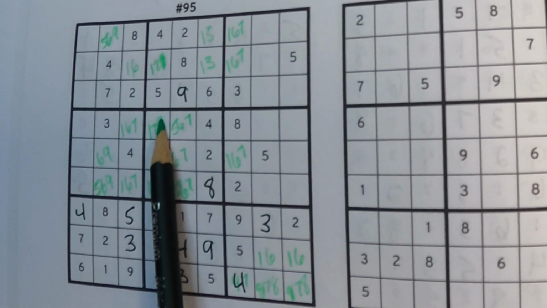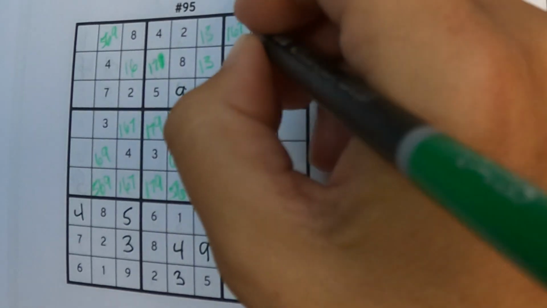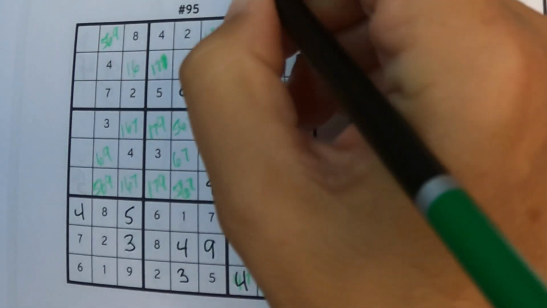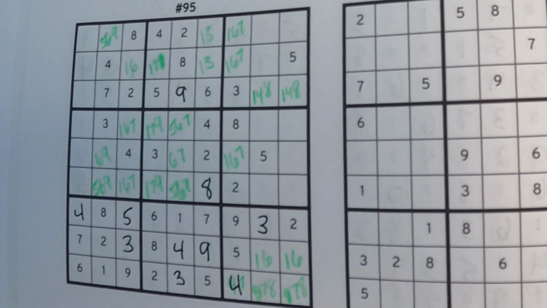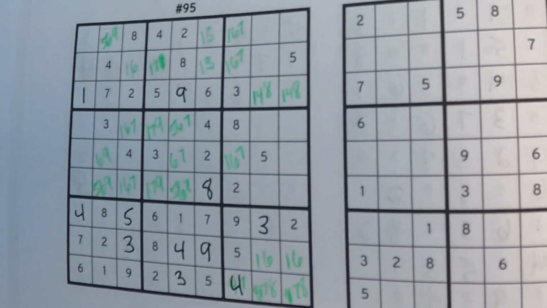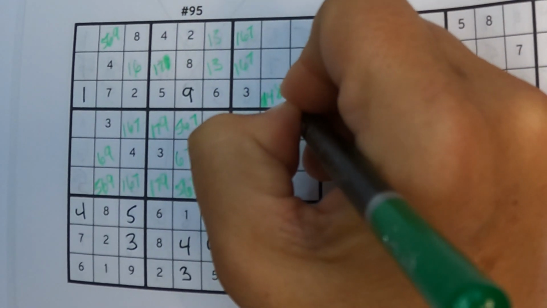For this row, we're missing 1, 4, and 8. No help here, 1, 4, 8. Same here, 1, 4, 8. But here we've got 4 and 8, so this is our 1. We can get rid of this 1 and this 1.